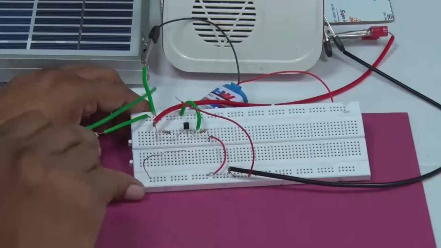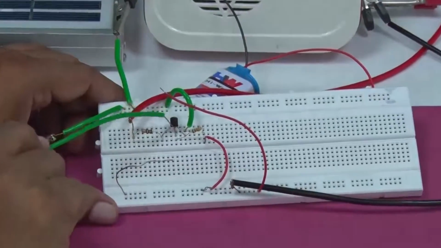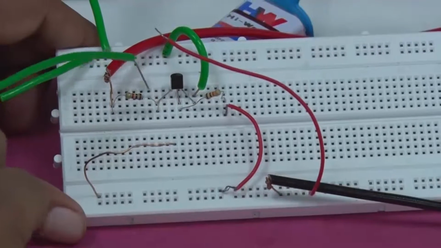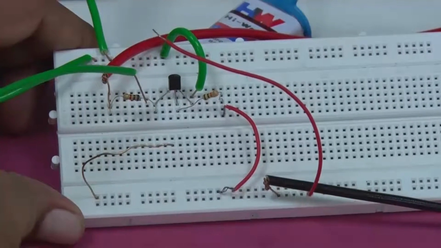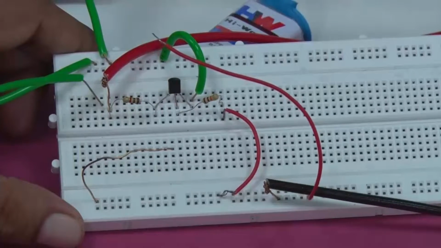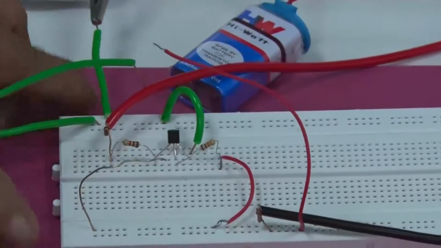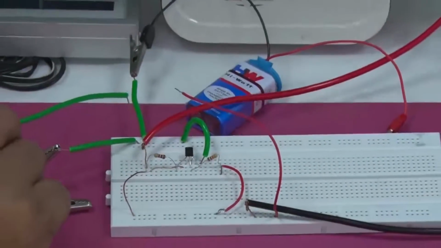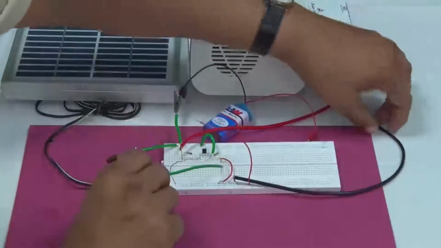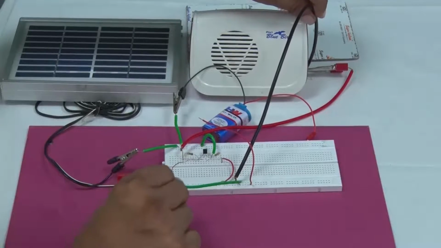On the collector part, this is the collector. When the flat part is facing you, the left side is collector, and on the same row I have this 1K resistance, and in the same line I have this red wire, and this red wire is going into the bell, and from the bell we are coming back, and that is connected here, at the last line near the edge.